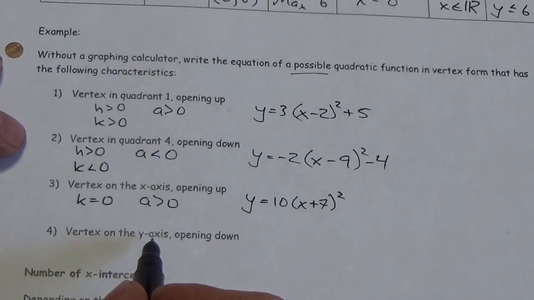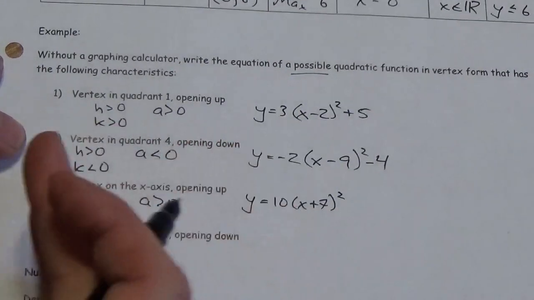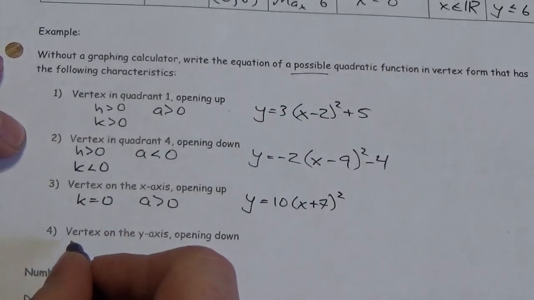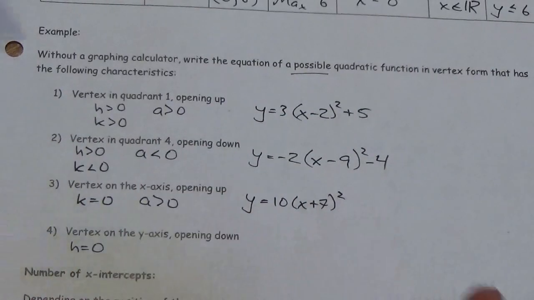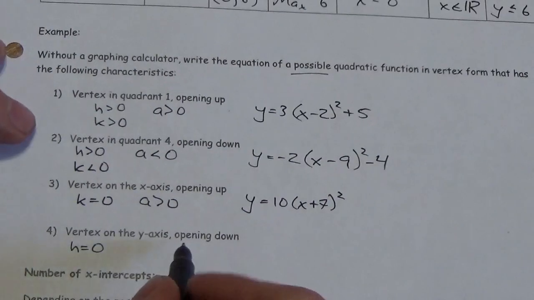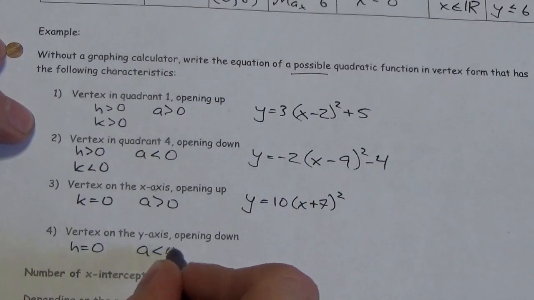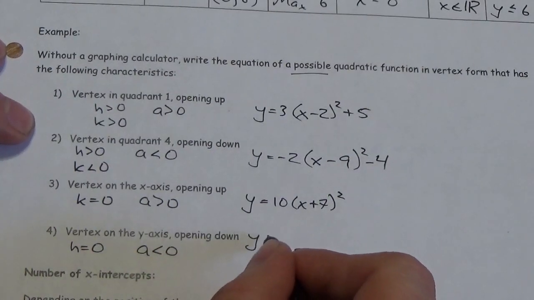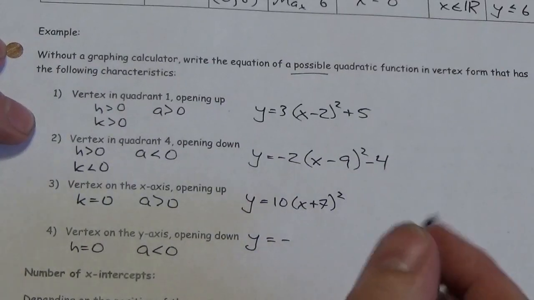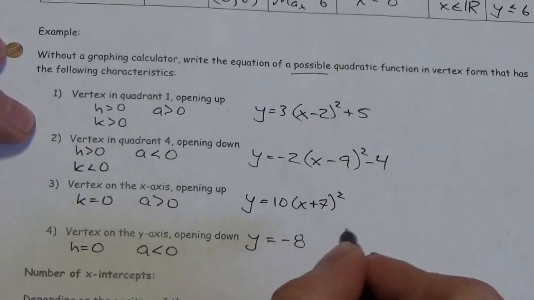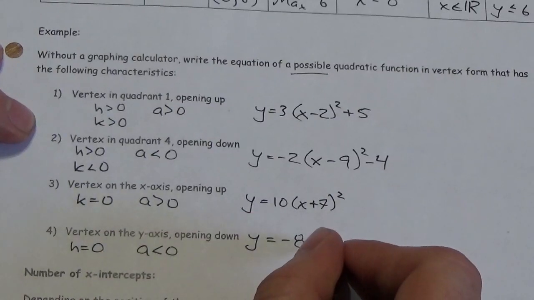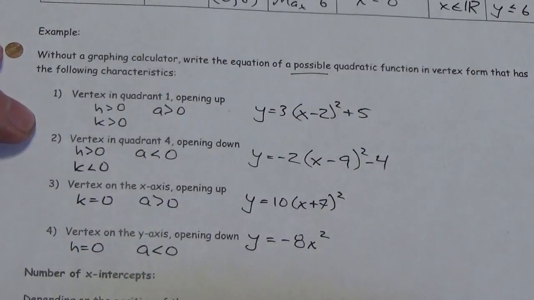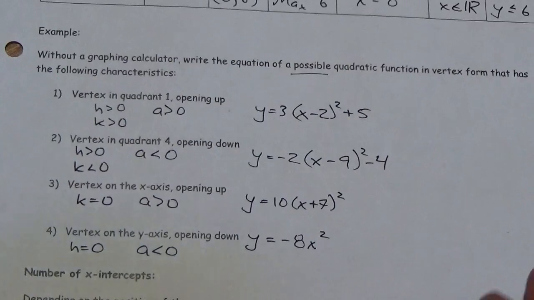If you want the vertex on the y-axis, that means it hasn't moved left or right, in which case my h value is 0, and then it doesn't really matter what my k value is. And to open down, I know that my a value is less than 0. So here, this would look like, let's say y is equal to negative 8. My h value is going to be 0, so it's going to be negative 8x squared. I don't add or subtract anything to the x inside the parentheses. I just leave it like that.